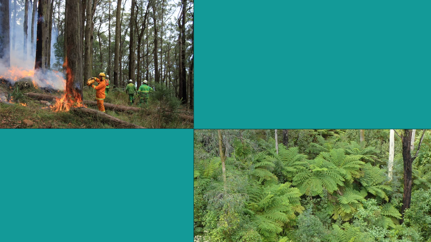So the Dandenong Ranges are not just a beautiful backdrop. They're a dynamic ecological system. By studying how plant communities shift and what drives those changes, we can better support the resilience of the forests into the future.